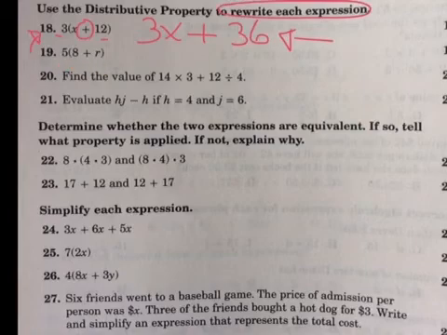Yes? Find the value of 14 times 3 plus 12 divided by 4. Now remember, if you follow order of operations, 12 divided by 4 is 3. So that's solved. Plus 14 times 3 is 42. Am I right? 42 on this side. And 42 plus 3 equals 45.